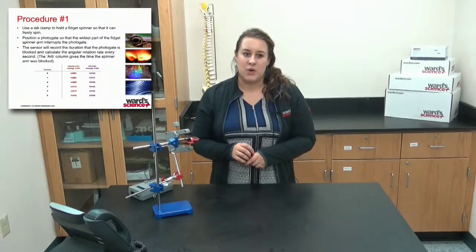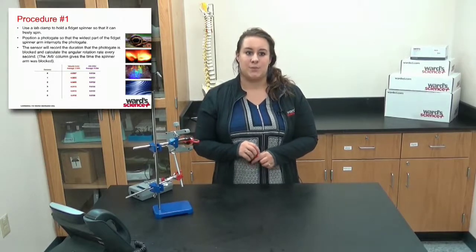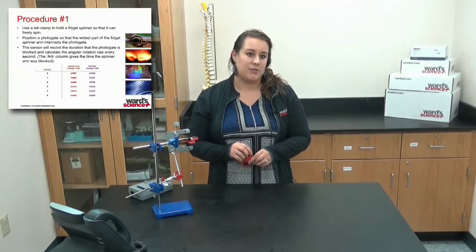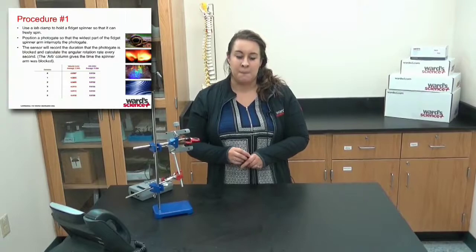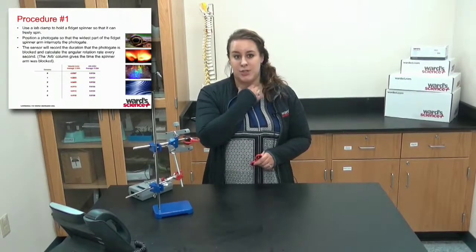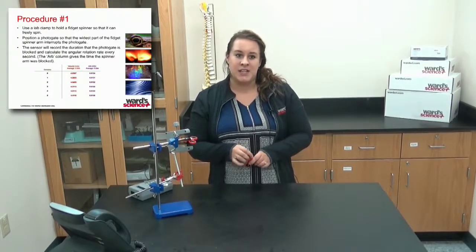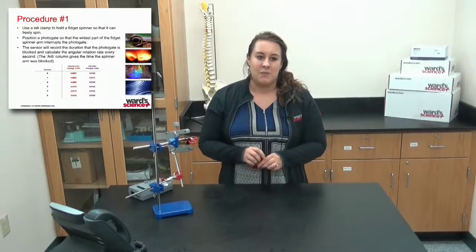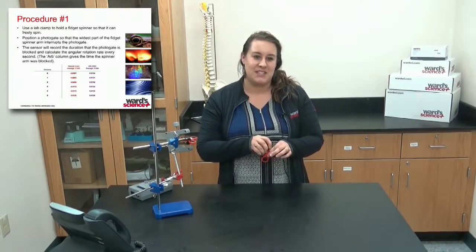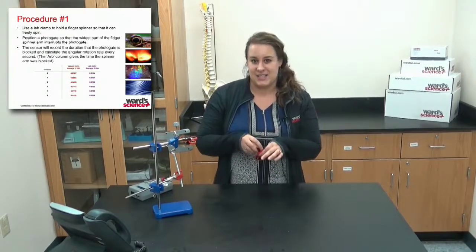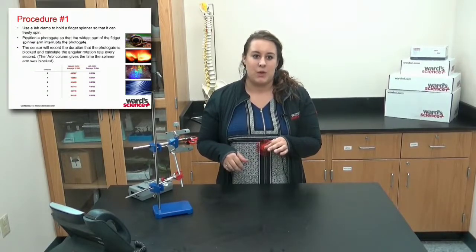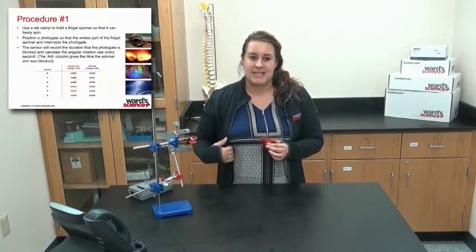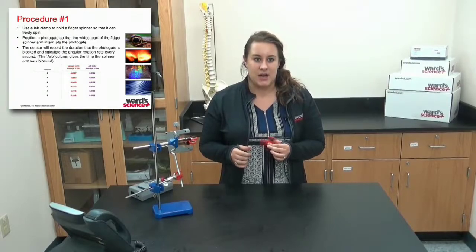So the sensor will record the duration that the photo gate is blocked and calculate the angular rotation rate every second. I did include sample data on your screen if you wanted to take a look at that. The ARB column, I don't know, it reminds me of Arby's. I don't know why it's called ARB, but that column will give the time the spinner arm was blocked. I will talk a little bit more about that sample data on the next slide here.